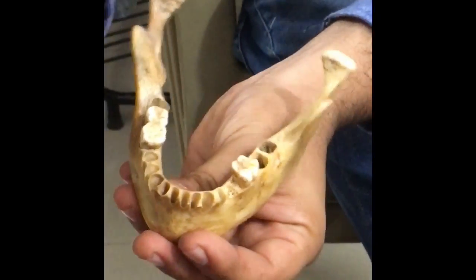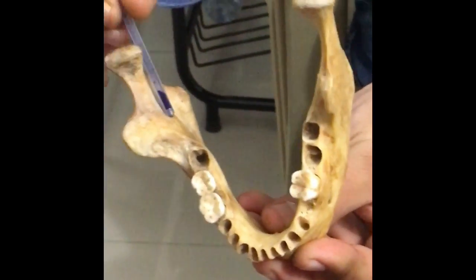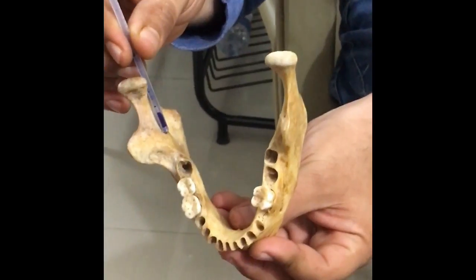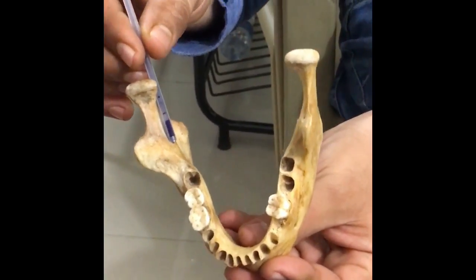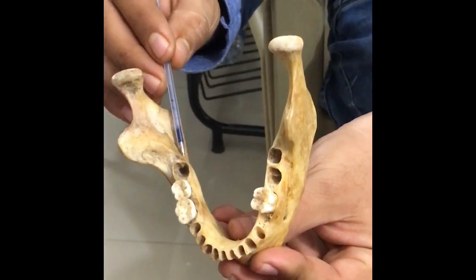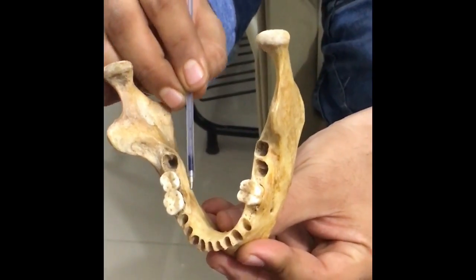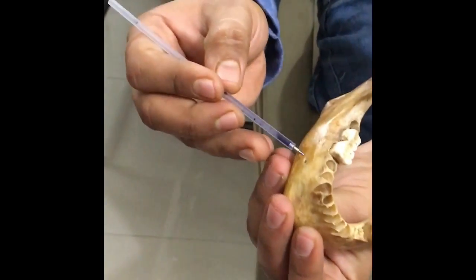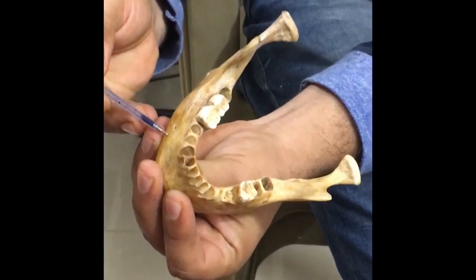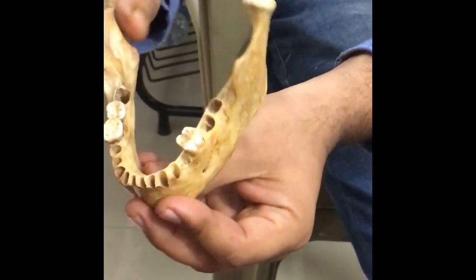Remember, one nerve is going from this portion, that is known as the inferior alveolar nerve, which is the branch of the mandibular nerve. This is passing from here, supplying all these teeth, and then comes out as a mental nerve from the mental foramen. Remember this thing.